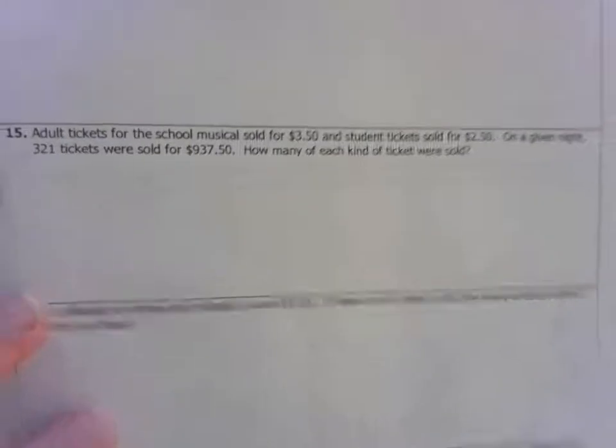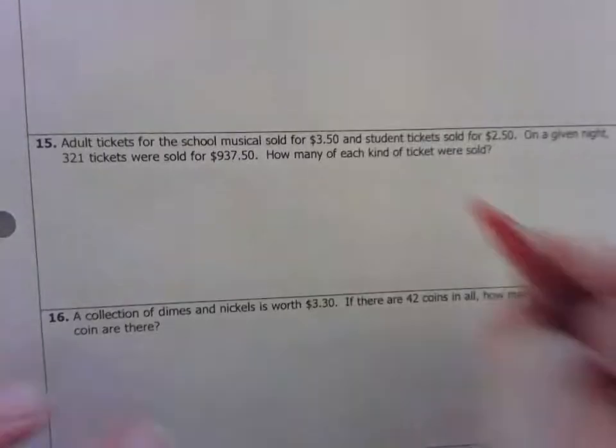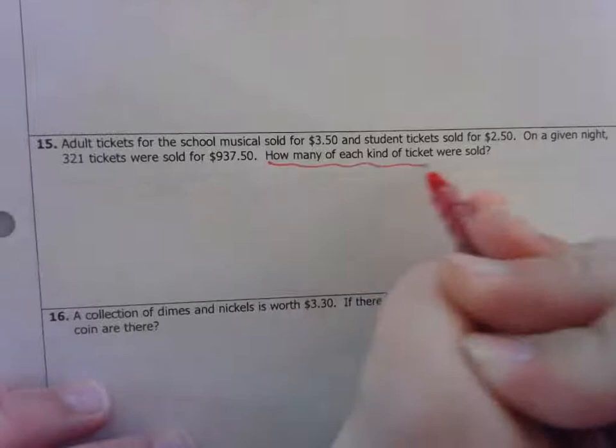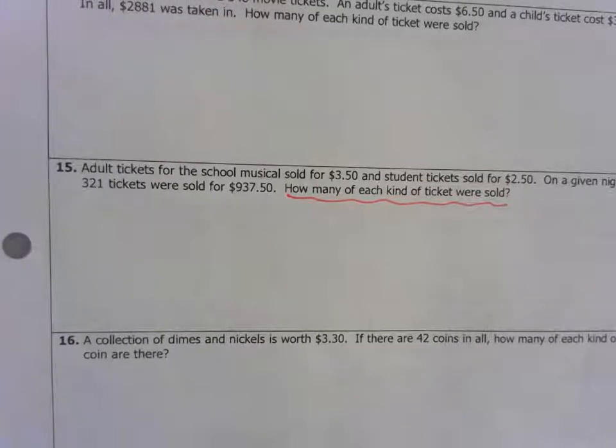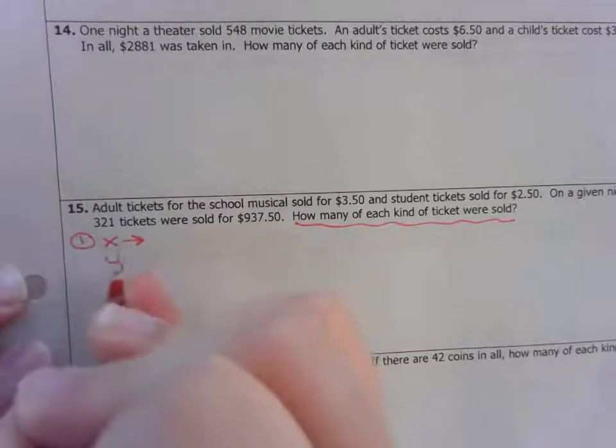So let's read it. First thing you want to look for: what are they asking for? That will tell you X and Y. Adult tickets for a school musical sold for $3.50 and student tickets sold for $2.50. On a given night, 321 tickets were sold for $937.50. How many of each kind of ticket were sold? What are they asking for? What do they want to know? How many of each ticket? So always find what they're asking for, and that will tell you what to define X and Y as. So step 1 is to find X and Y.